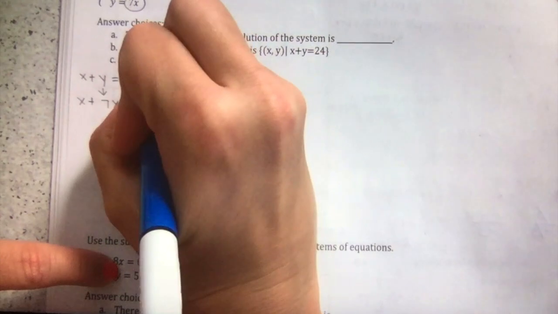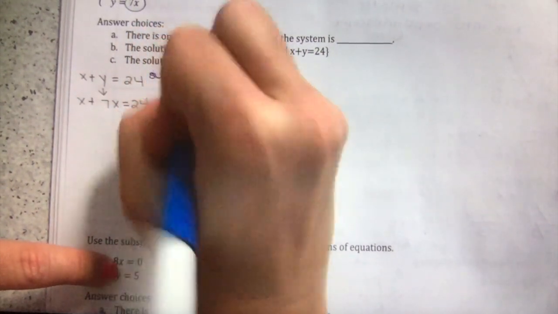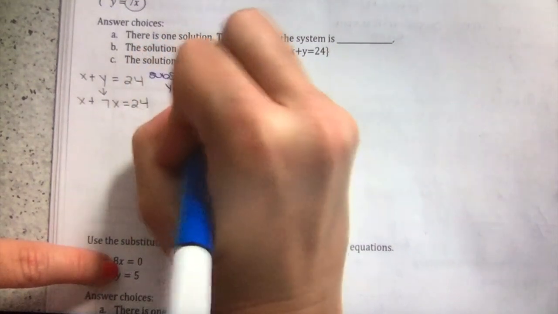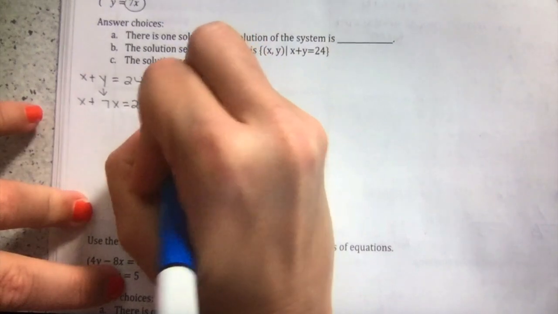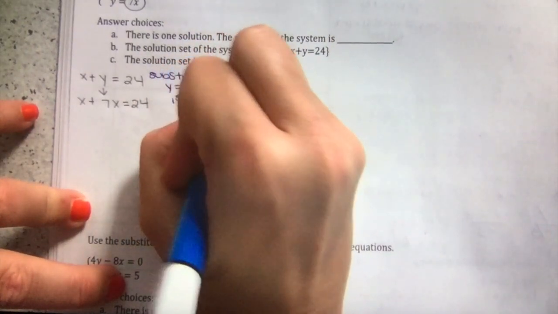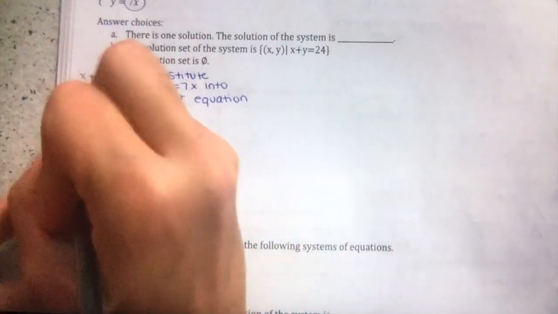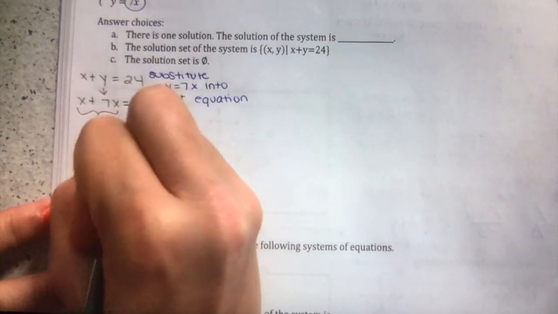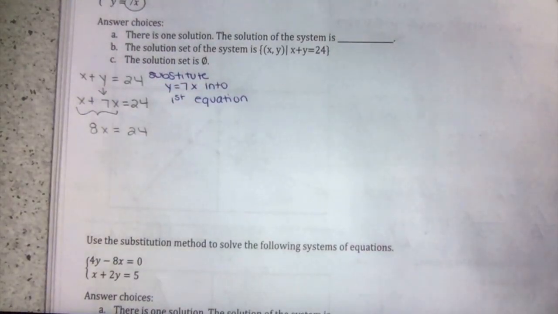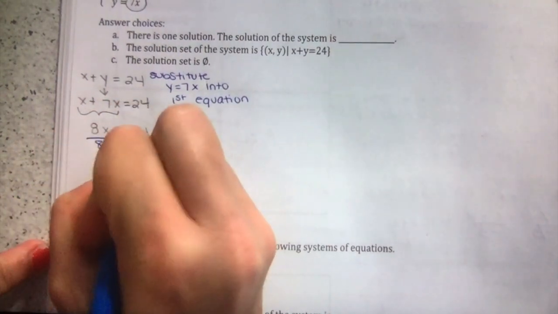Combine like terms. So we substituted y equals 7x into the first equation. Combining like terms, 1x plus 7x gives us 8x equals 24. Getting x by itself now, we can divide both sides by 8.